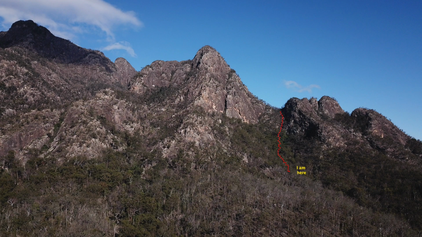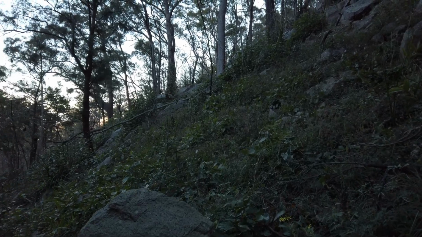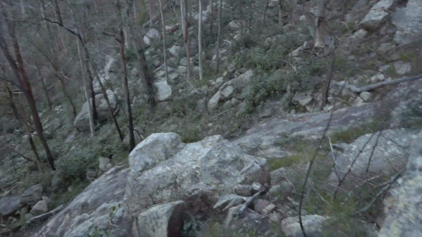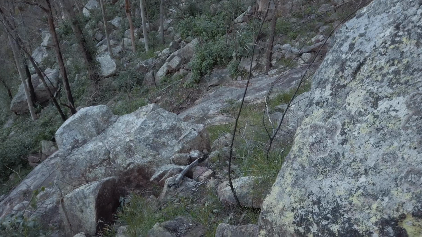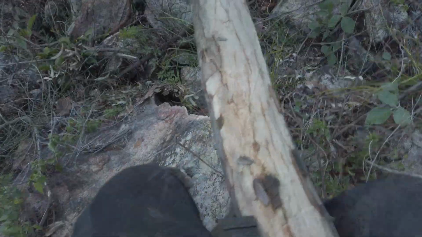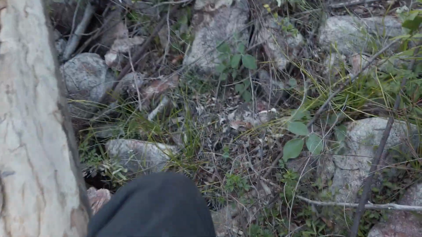After a little more rock hopping, the gorge walls got lower and I began a traverse to the right. I didn't get much steady footage of the gully crossings, but again here's an example of the terrain encountered.